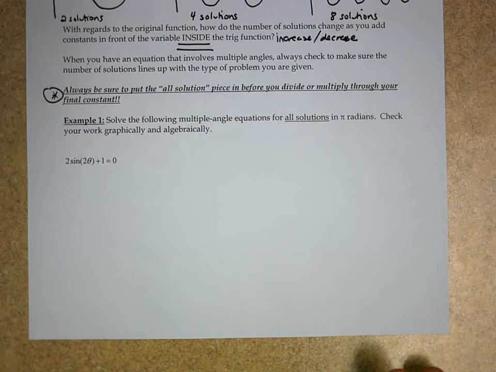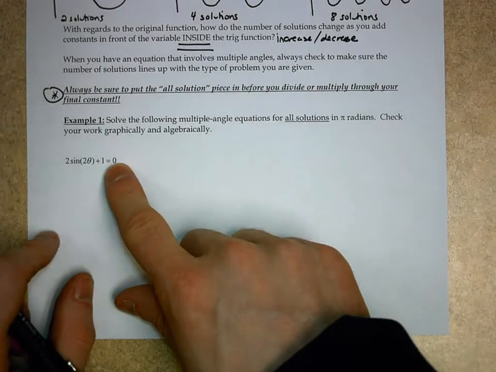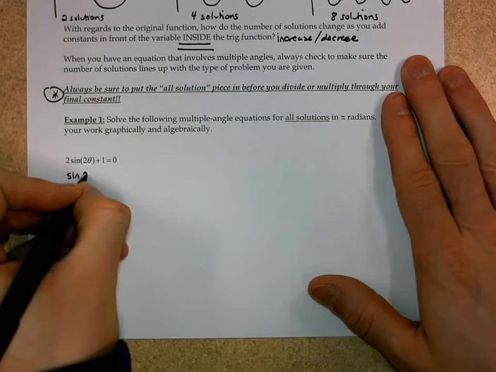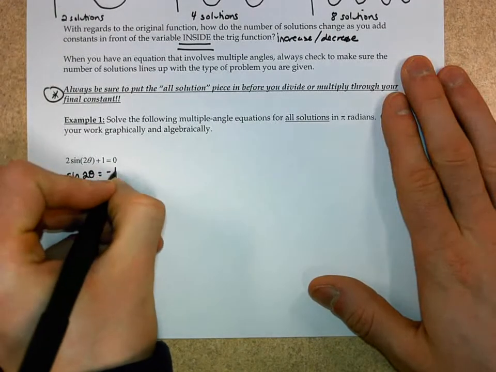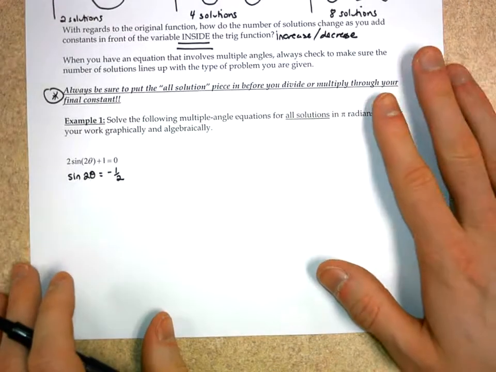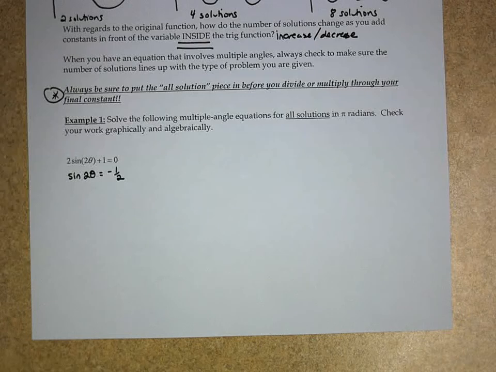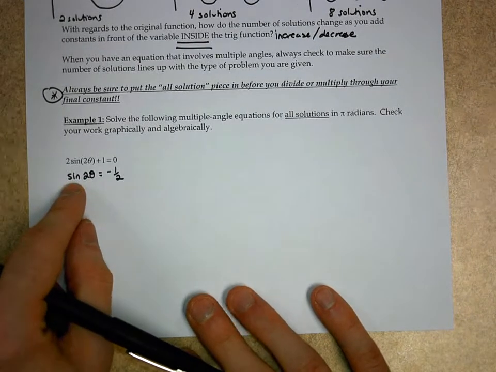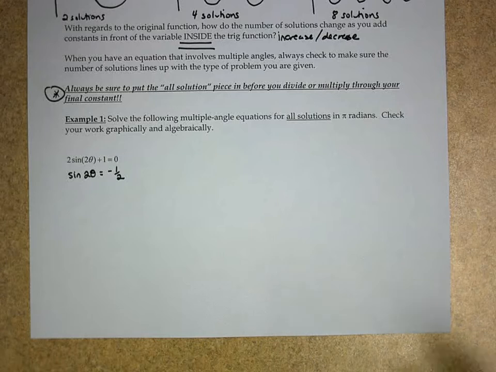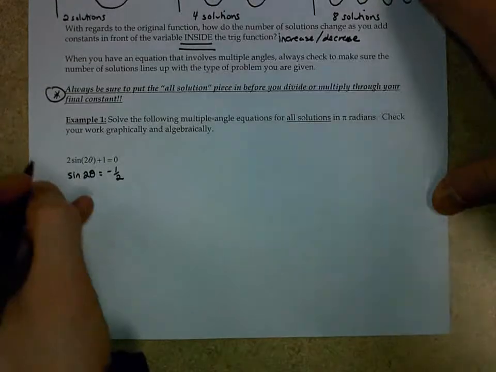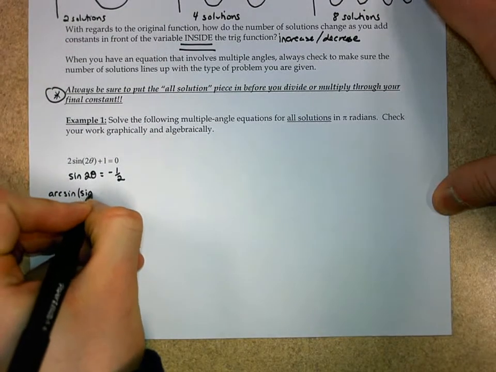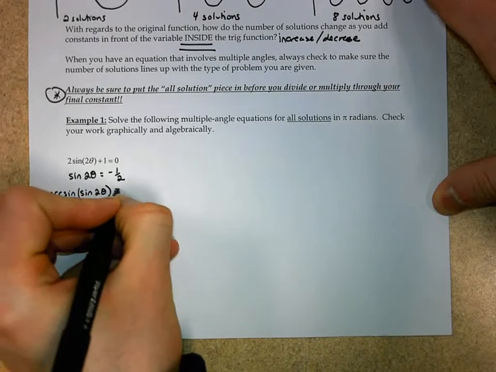I'm going to get the trig function by itself. Same first step as before. So I'm going to subtract 1 to the other side, and I'm going to divide by 2. So I'm left with the sine of 2 theta is equal to -1/2. At this point, I cannot divide by 2 here because I still have the sine on the outside. What we do now is take the arc sine of both sides. So same step as we had before.